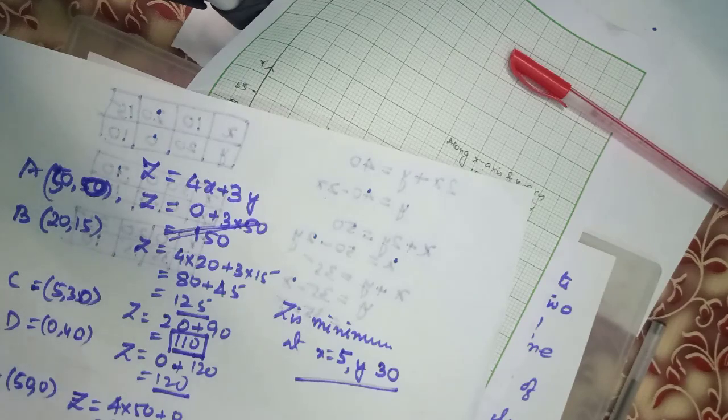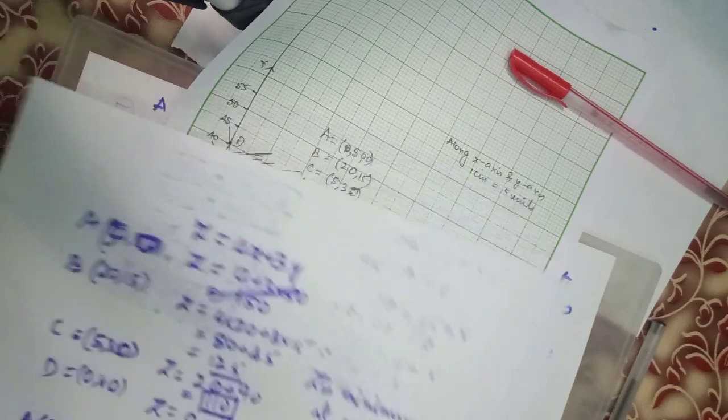I think by this we have understood how to solve a linear programming problem, both maximization as well as minimization. When it is a statement problem, you are supposed to construct the inequalities and accordingly put the values.